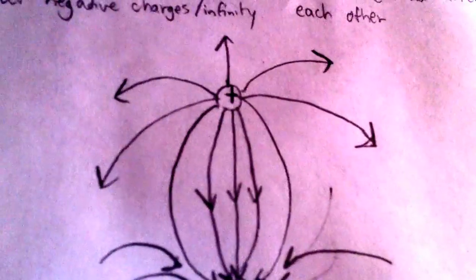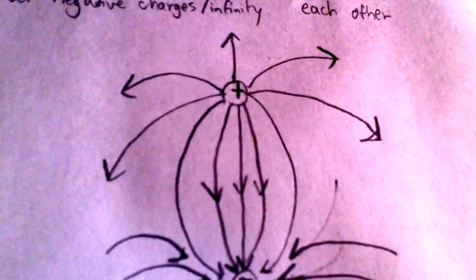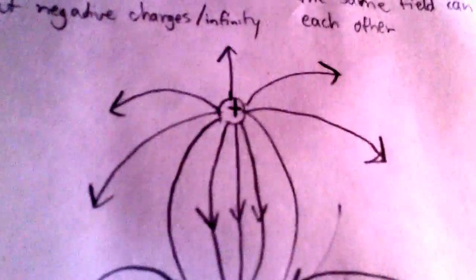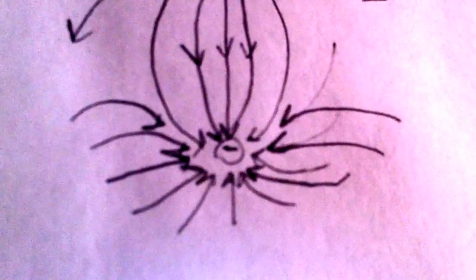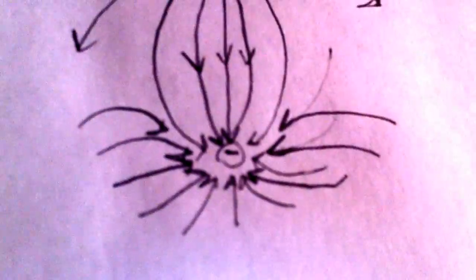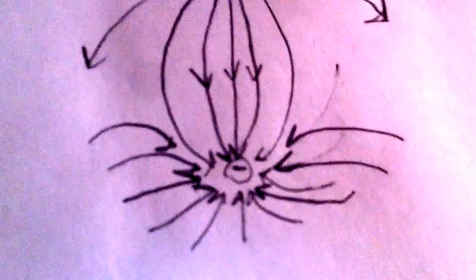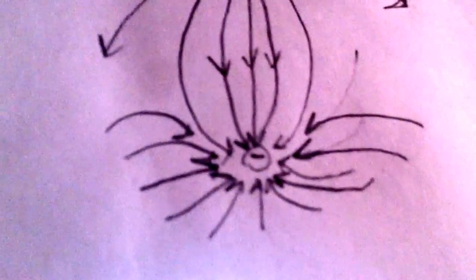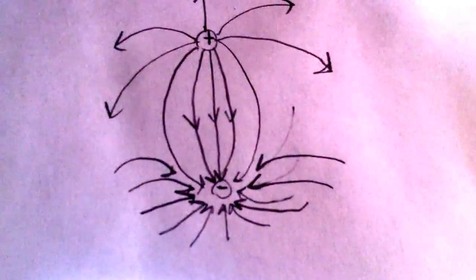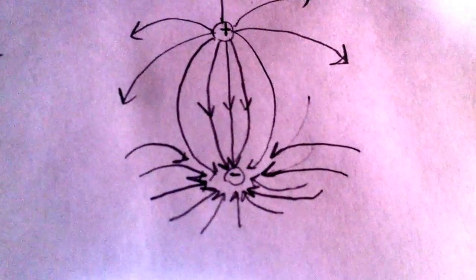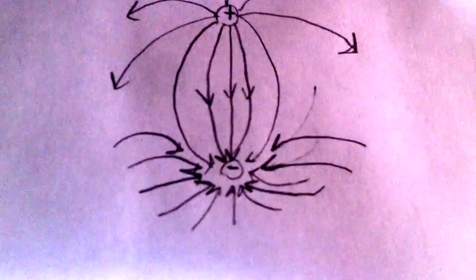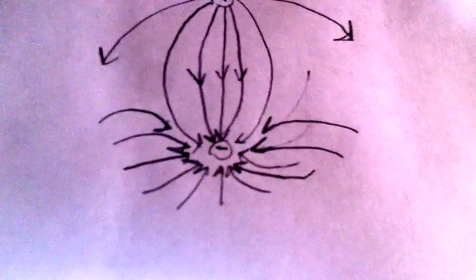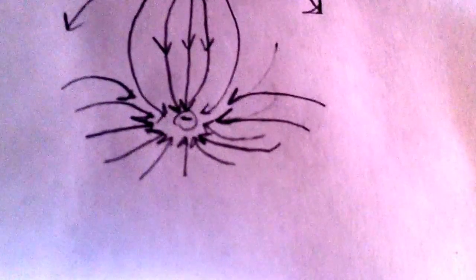If you look here, we can count 1, 2, 3, 4, 5, 6, 7, 8, 9, about 10 lines coming from the positive charge, and here at the negative one, I count 1, 2, 3, 4, 5, 6, 7, 8, 9, 10, 11, 12, 13, 14, 15, 16. Many more lines there. This means that the negative charge here has a greater magnitude, or a greater charge, than the positive charge. So more field lines are going to cluster there. It's going to be stronger at that point.